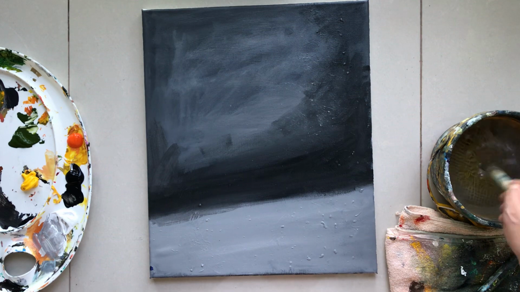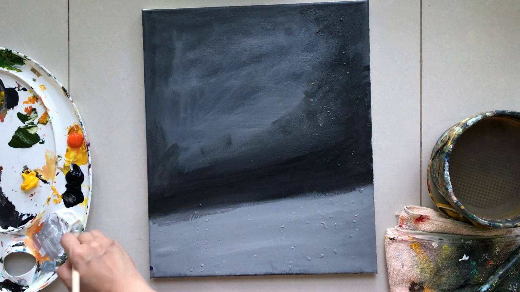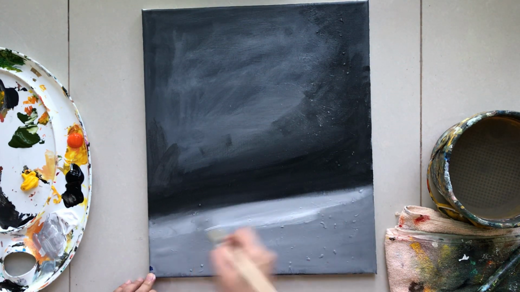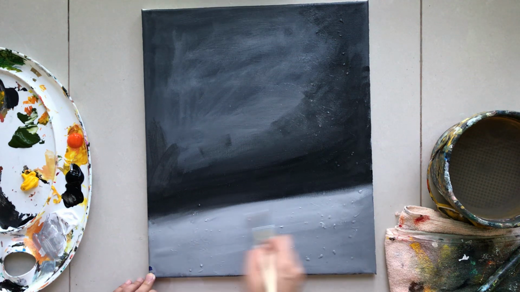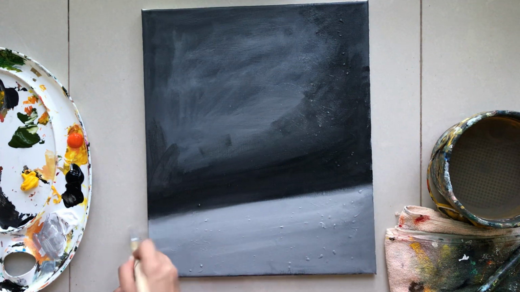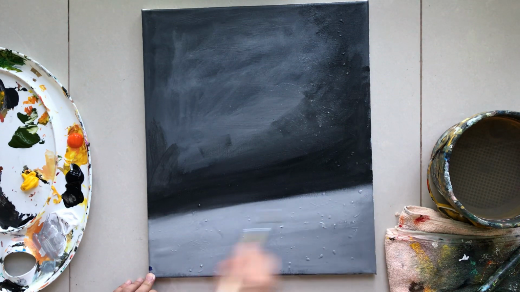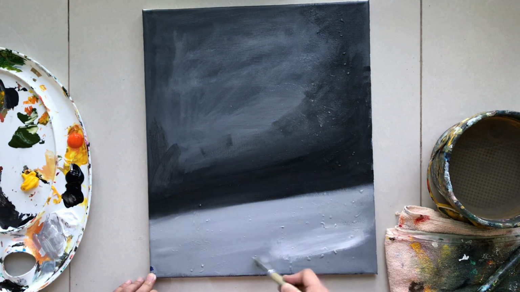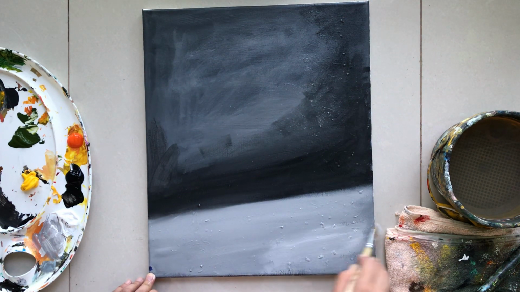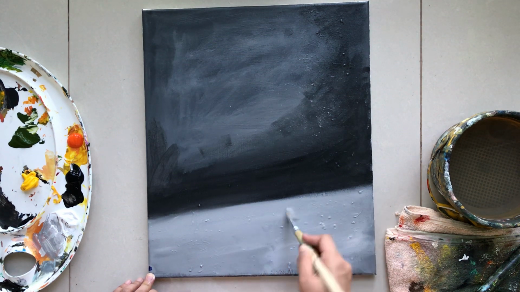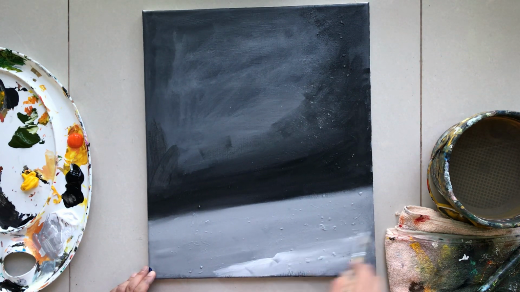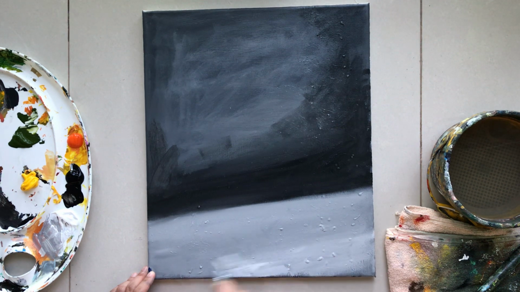Okay, I'm gonna wash my brush out and get some pure white to kind of blend and somehow clean the edges. Like that. You can actually see the bumps on my canvas, and that's because, again, it's an old painting that I am painting over now. All right.